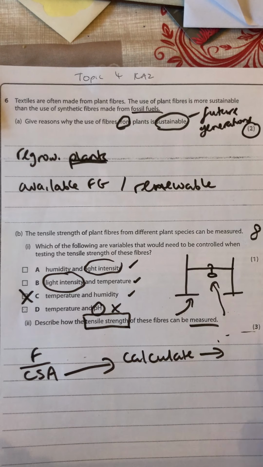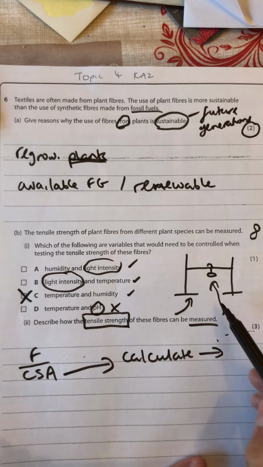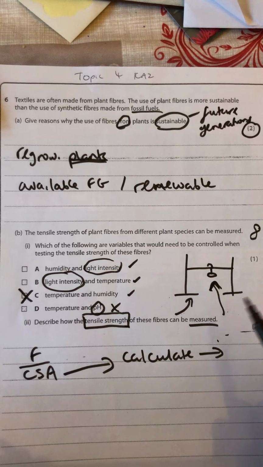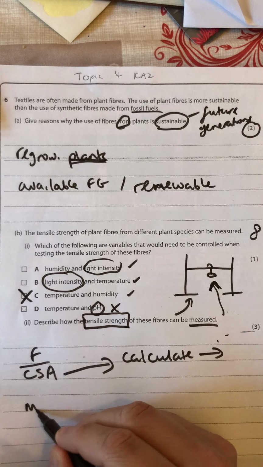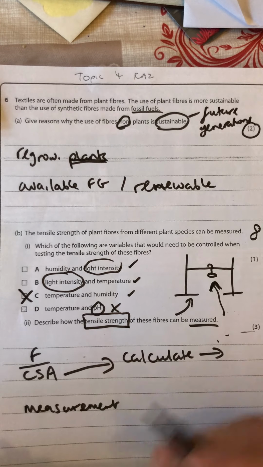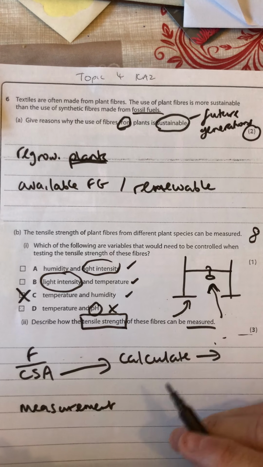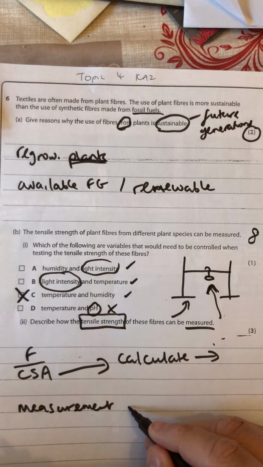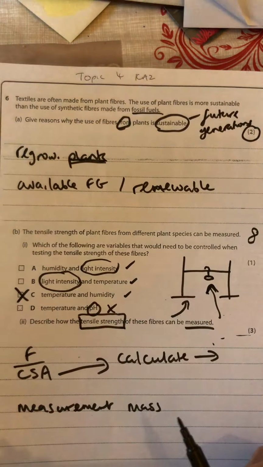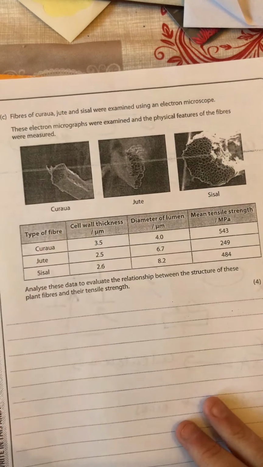And then your other 2 marking points are going to be all about this situation here, and this is relatively straightforward, which is the idea that we're going to add mass to that fibre or add force to that fibre, and we're going to wait to see how much it's going to break. Little technique here is you need to be talking about measurement. We're not going to wait to see how it breaks. We're going to measure how much mass that takes.